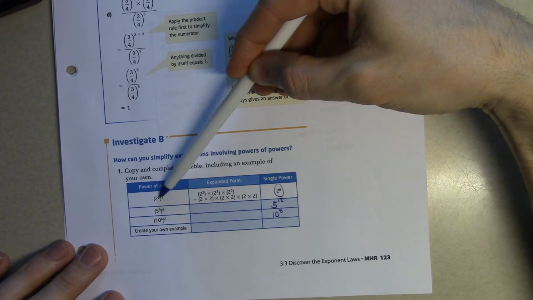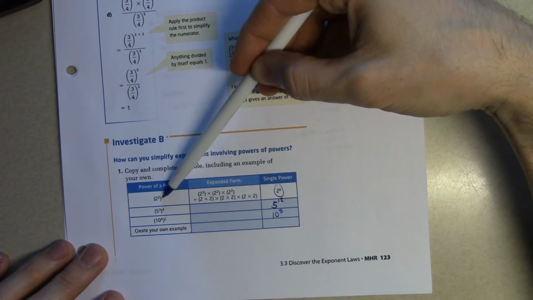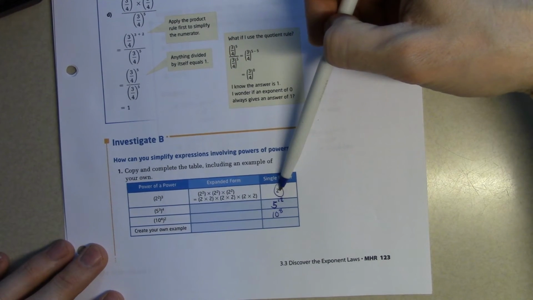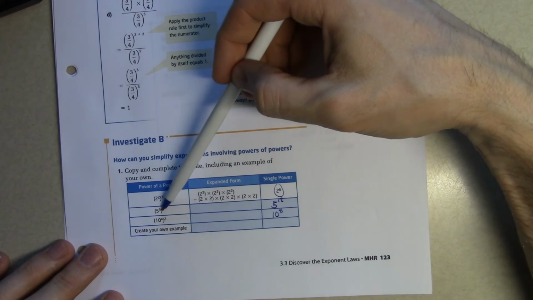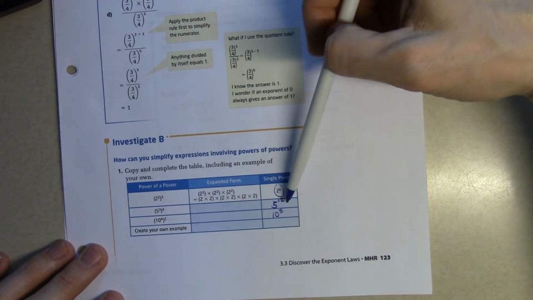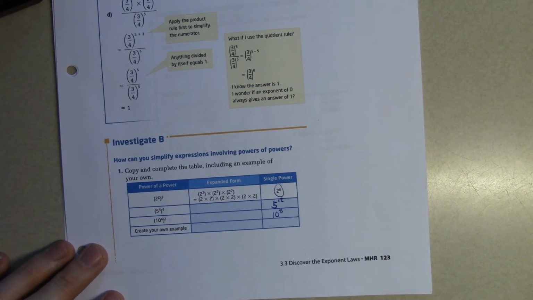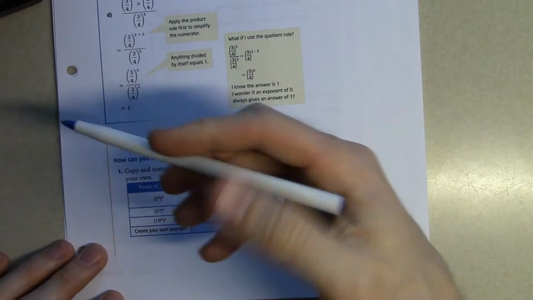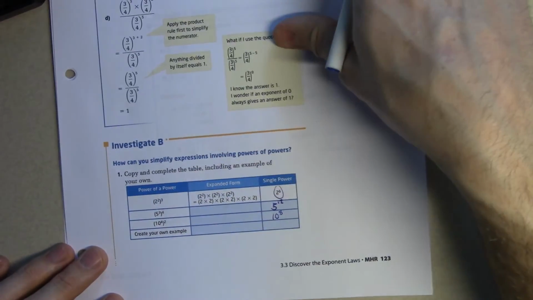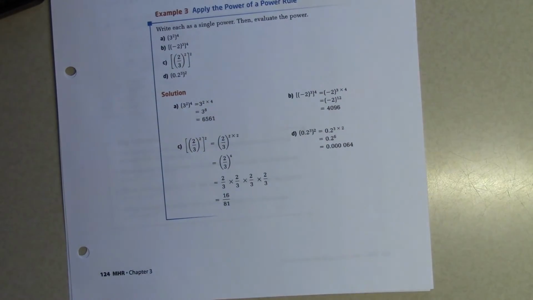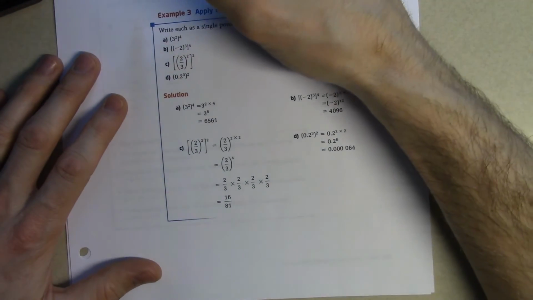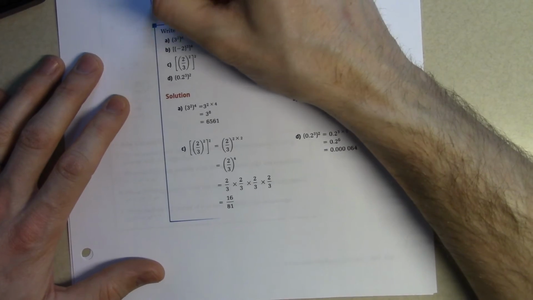2 squared raised to the exponent of 3 is 2 to the exponent of 6. 5 cubed raised to the exponent of 4 is 5 to the exponent of 12. So what are we doing? Right, you multiply the exponent. Good. So when you have a power raised to an exponent, the law is you multiply the exponents. Okay? So that's called the power rule. That's right here.